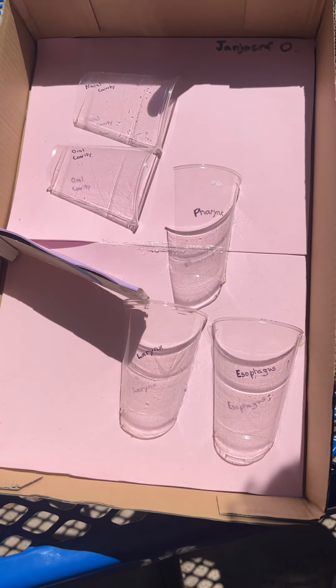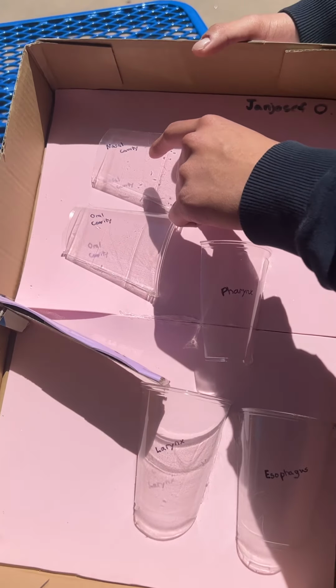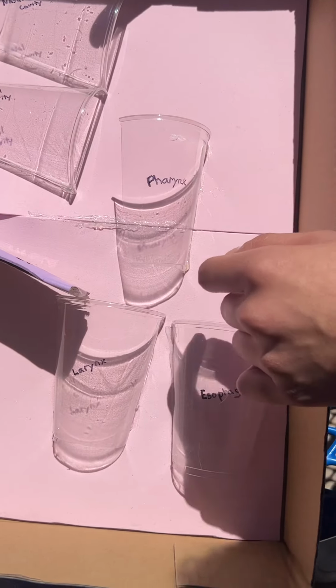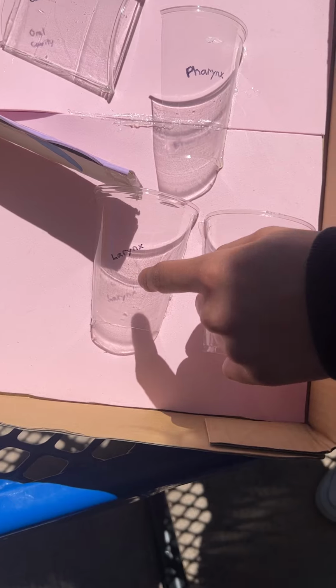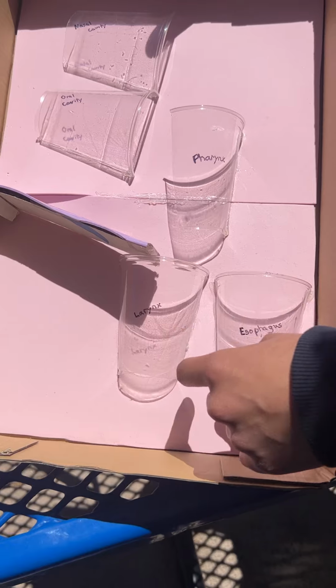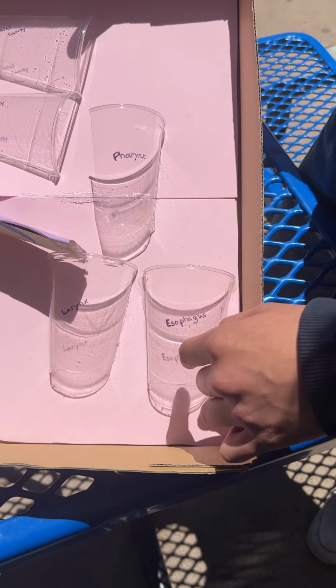So we'll start with saying the parts. So this is the nasal cavity, the oral cavity, the pharynx, of course the epiglottis, which is the separator, the larynx, and the esophagus. The larynx goes into our airway and into our lungs, and the esophagus goes into our stomach, which is for our food.